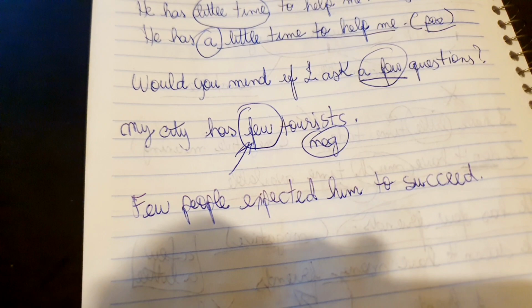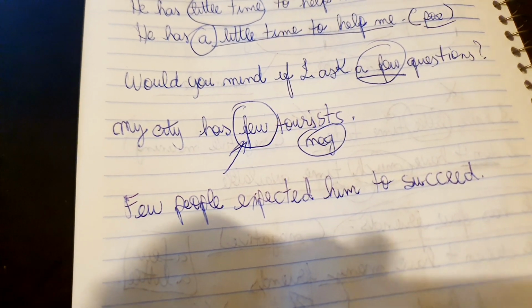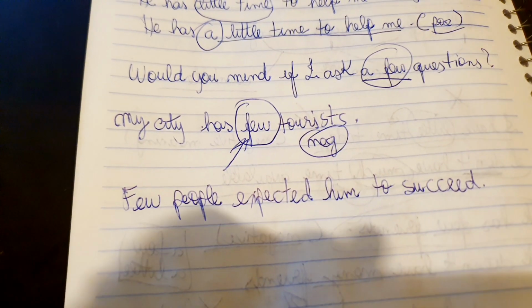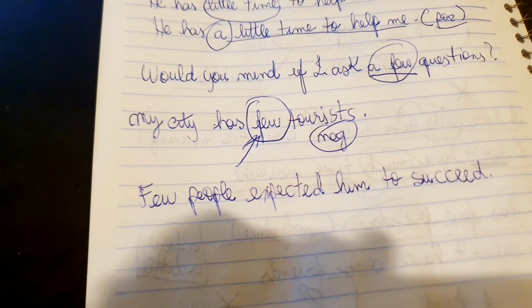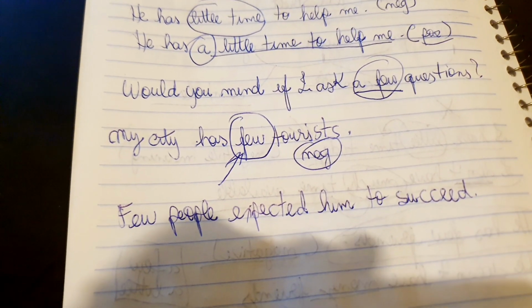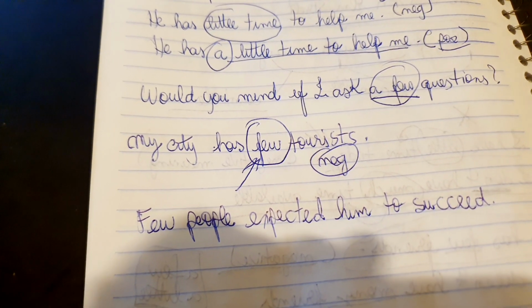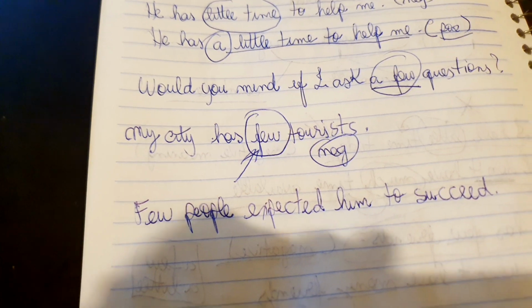Okay, so we are talking here about a soccer match, or maybe it's a job interview, or a situation in which people in general didn't believe he would be able to succeed.